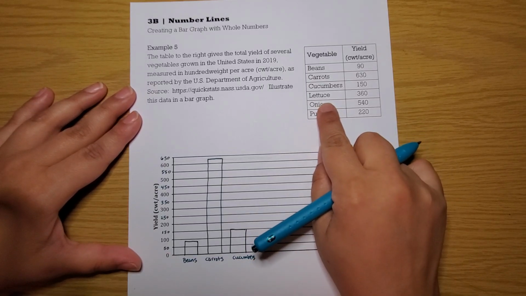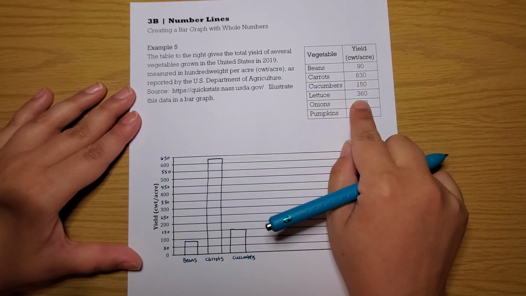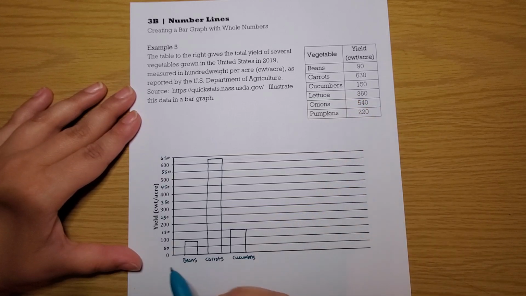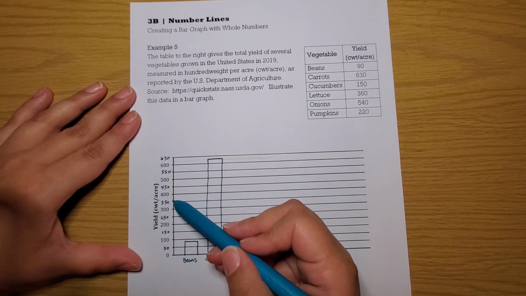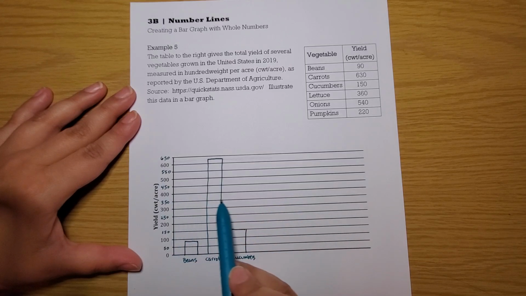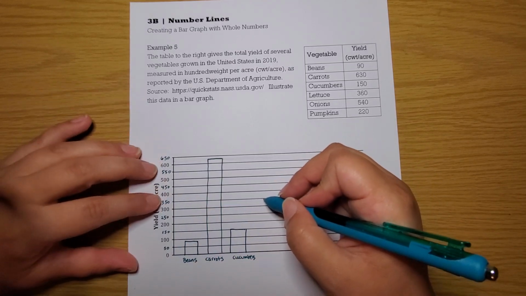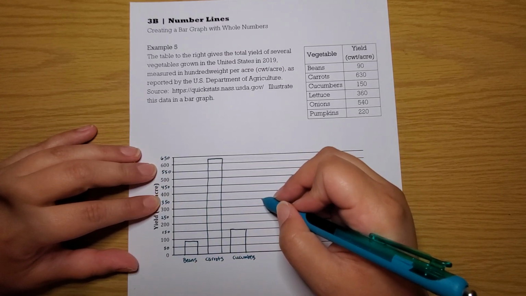The next one we've got is lettuce, and that's going to go up to 360. So here's 350. So 360 is going to go a little bit above that line. So 350, okay.